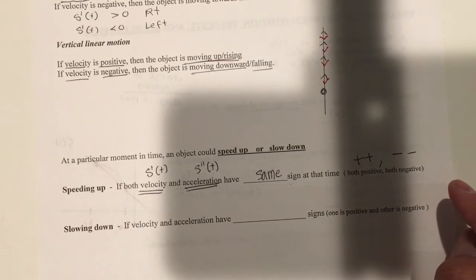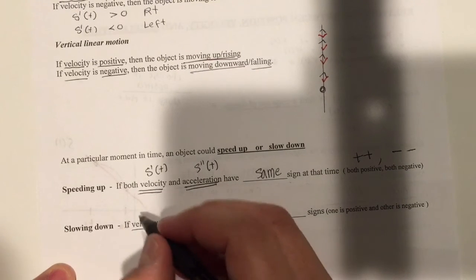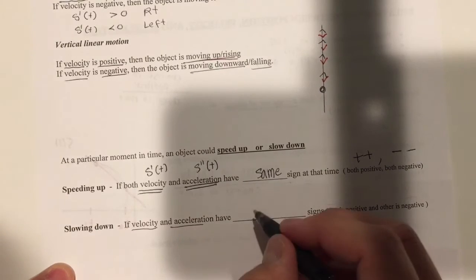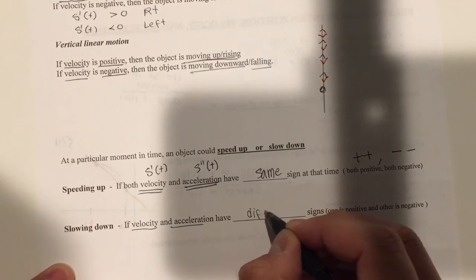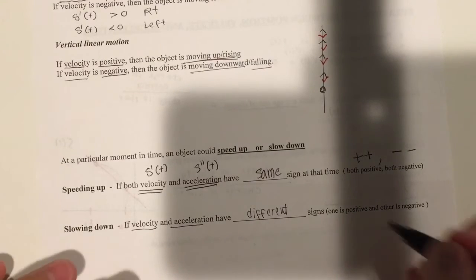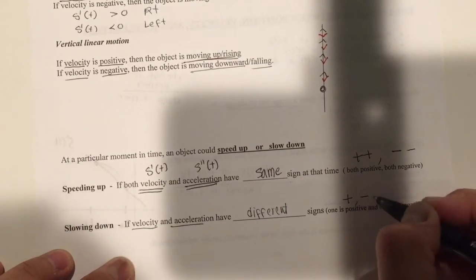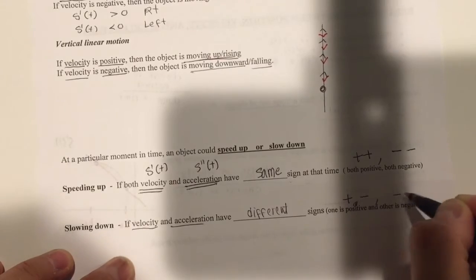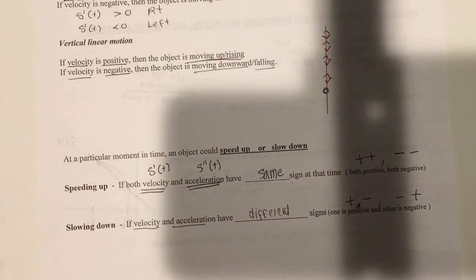If they're both negative, then the particle is also speeding up. Slowing down is when they act in opposite directions. So if the velocity and acceleration have different signs, then the particle is slowing down. So this is an example of different signs: the particle is slowing down.